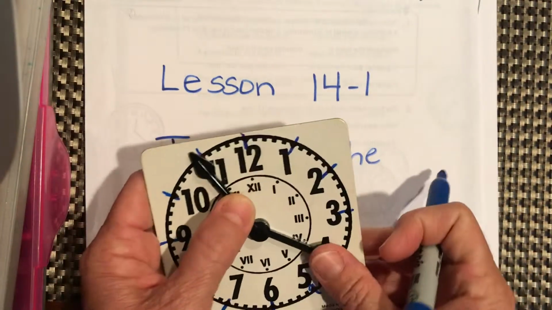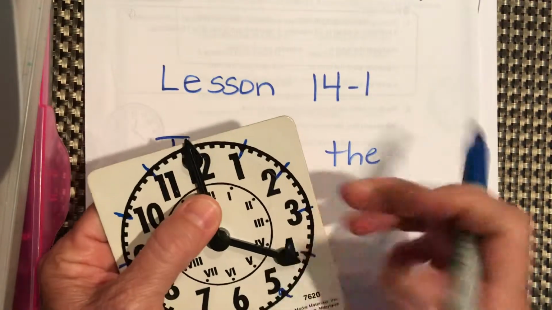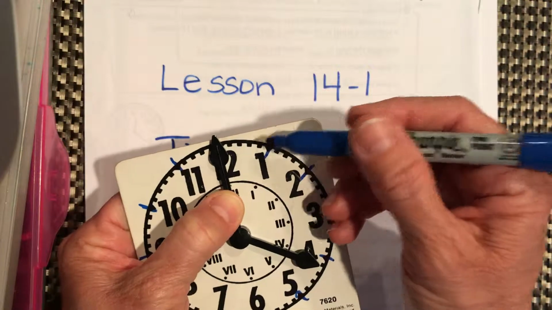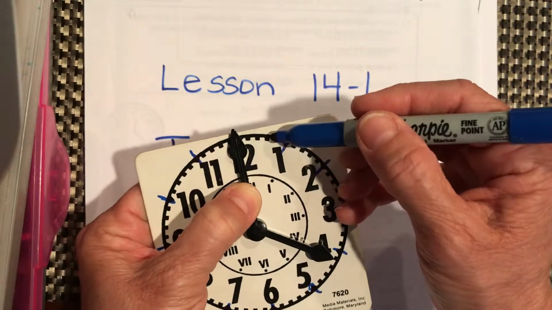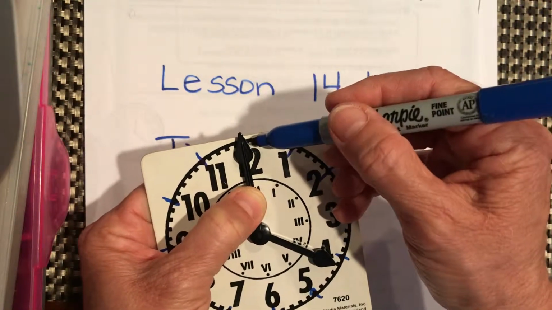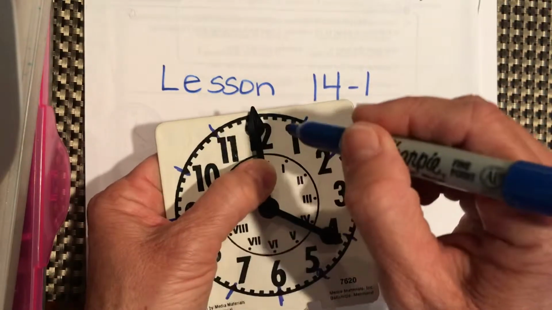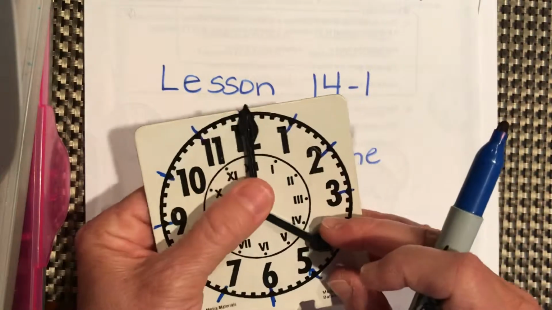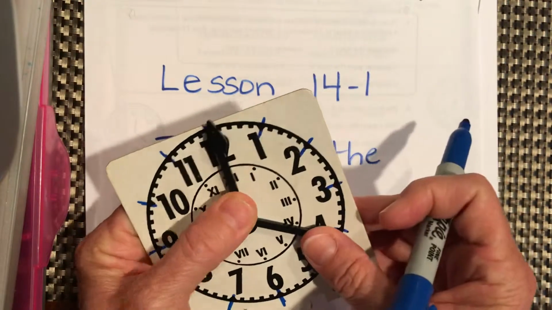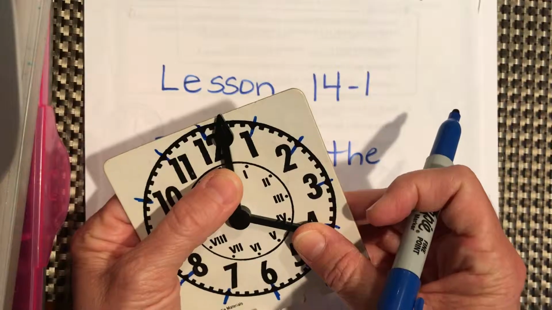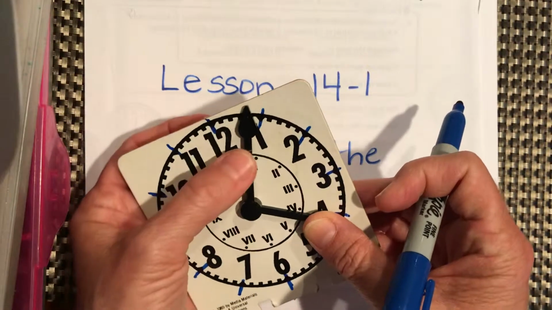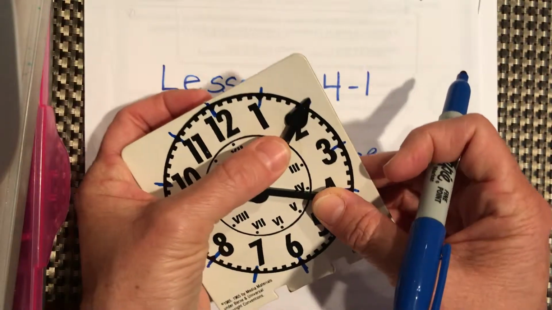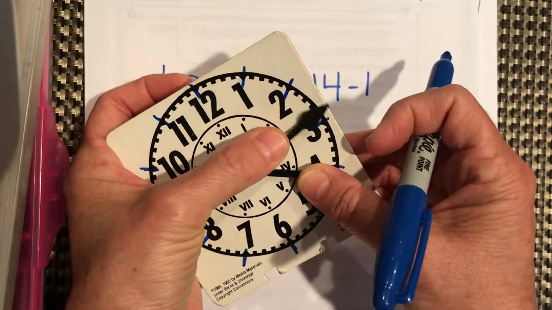But when we're telling the minute, we count by fives, because really there are 60 minutes in an hour, and there are 60 little tick marks that go all the way around the clock. Between 4 o'clock and 5 o'clock, it can be 1 minute after, 2 minutes after, 3 minutes after, 4 minutes after, 5, 6, 7, 8, 9, 10, 11, 12, 13, 14, 15.